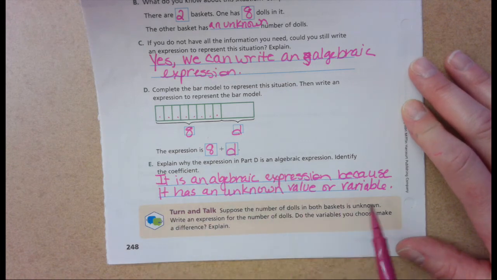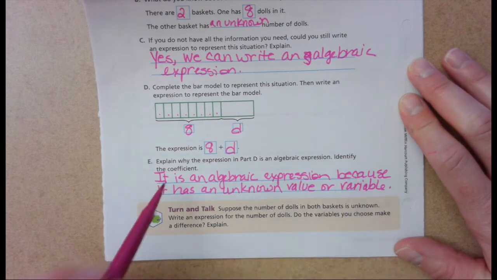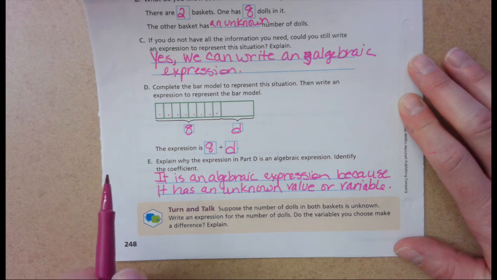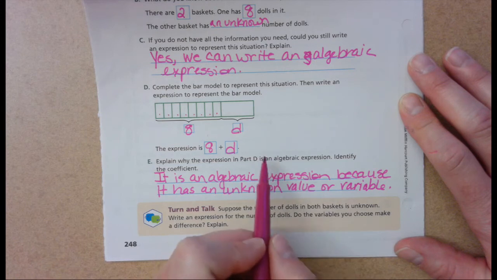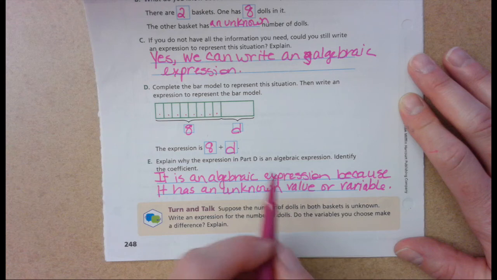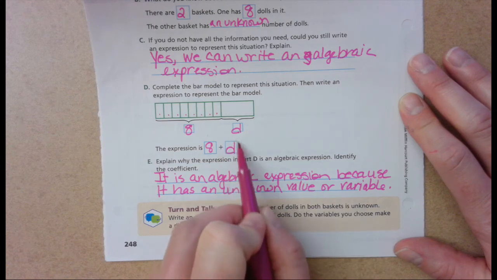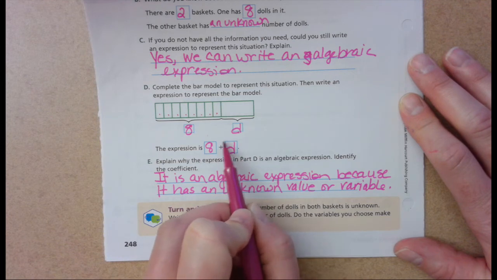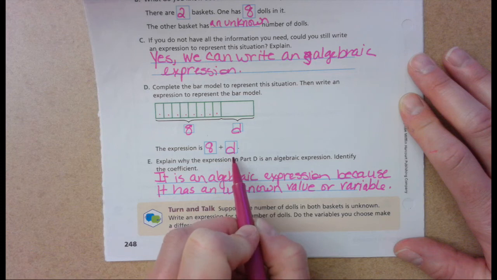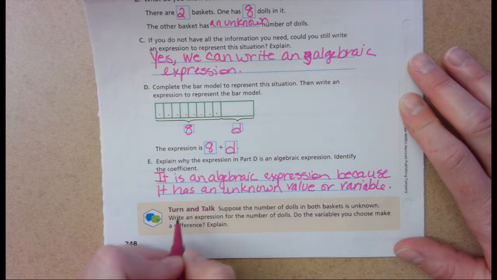Next up, we're being told to identify the coefficient. Okay, they made this tricky on the first time of ever asking you about coefficients. And like the top of your page says, off to the right, a coefficient is the number that is multiplied by the variable in an algebraic expression. Okay, when we look at plus D, we just see a plain old D. There is no number in front of it to multiply, so that just means that the coefficient is 1. I'm going to have to write this down here at the bottom.